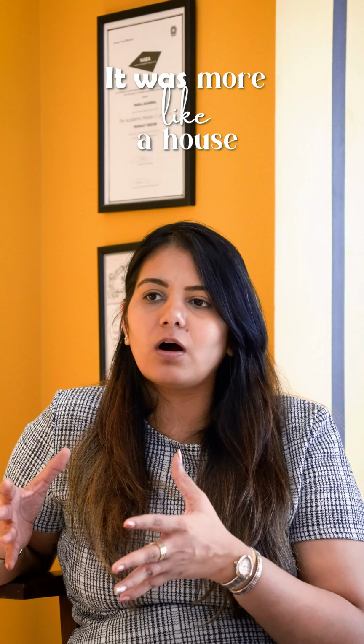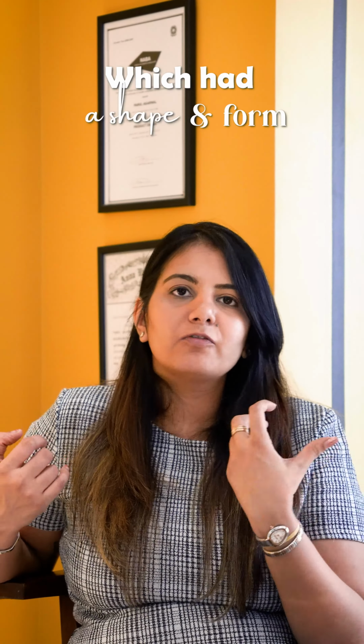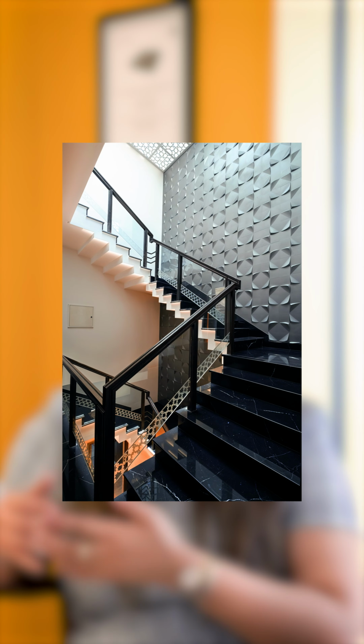And it completely changed how one envisioned the house, because it was no more like a box placed right next to another box. It was more like a house which had a shape and form of its own. And there were these light wells which we then accentuated with different types of decor, which even when I view from the window, still looks nice.